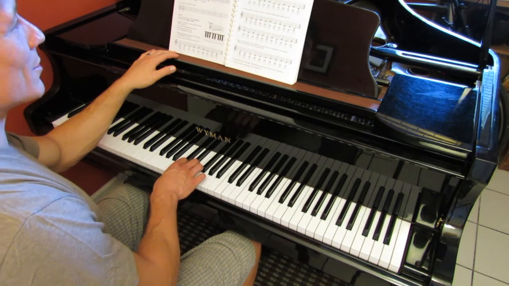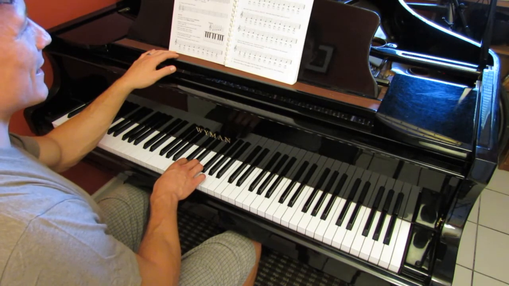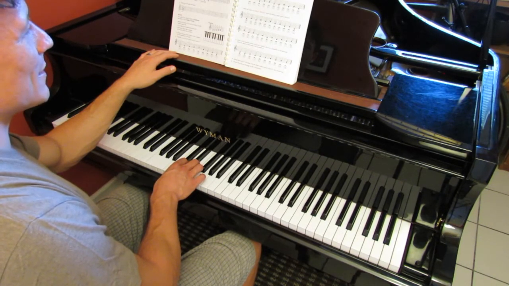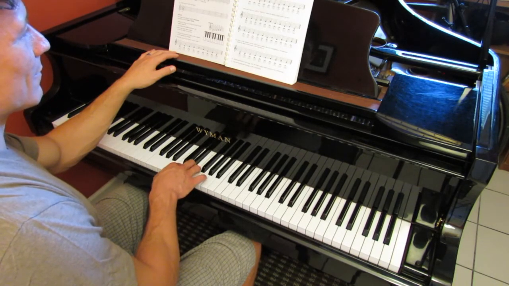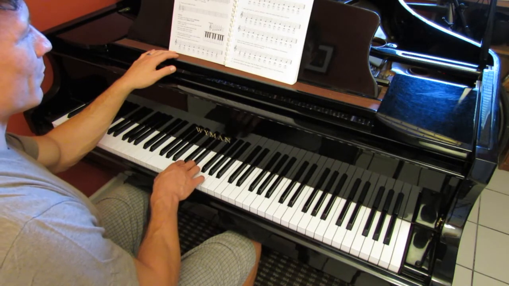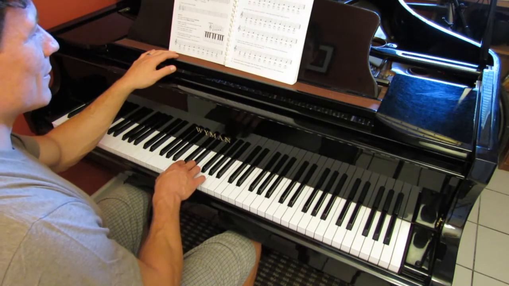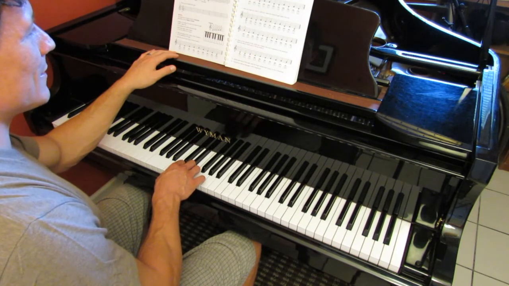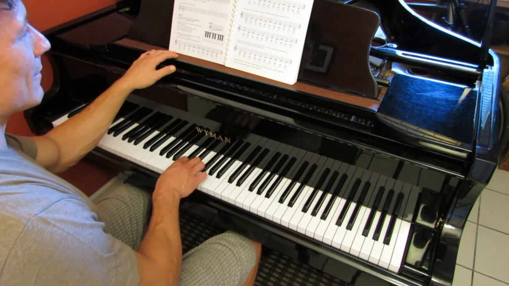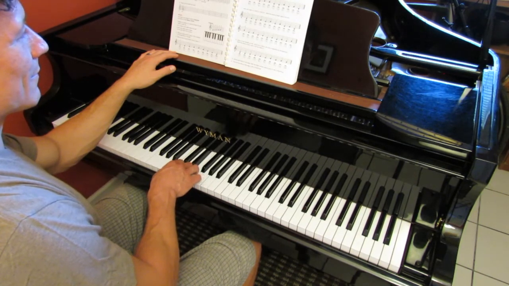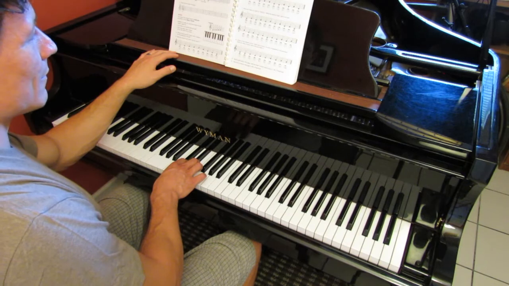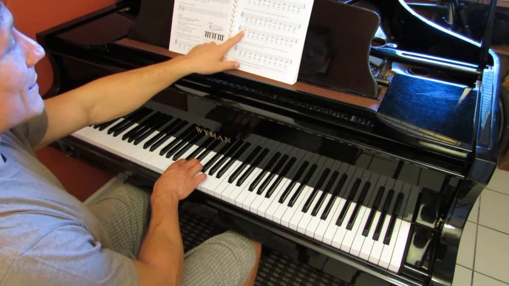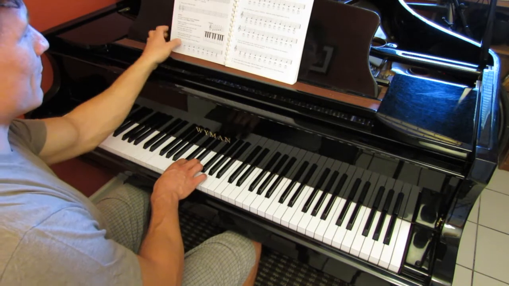Line 6 on page 15. D, F, D, F, F, D, D, F, D, F, D. Line 7 on page 15, C, E, D, F, E, G, E, F, D, E, C. Now, this one is not the same.